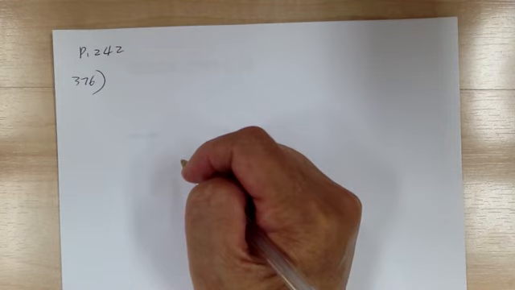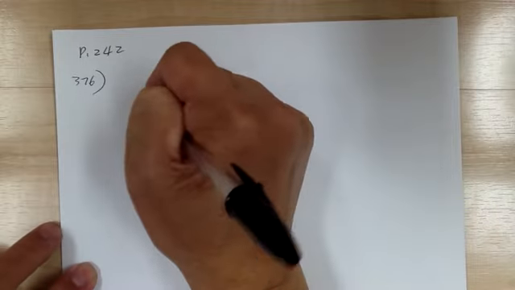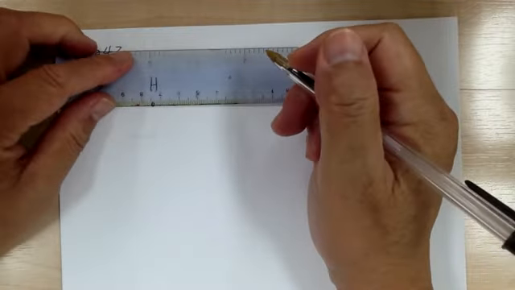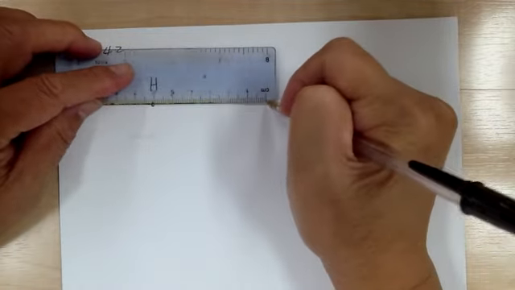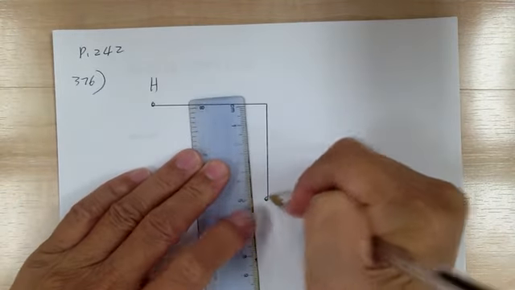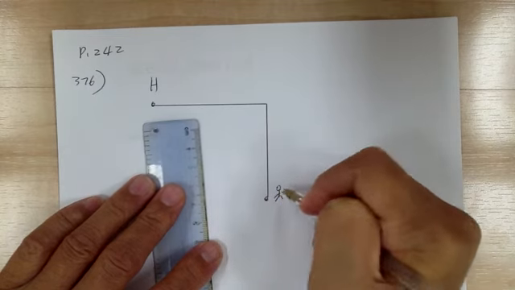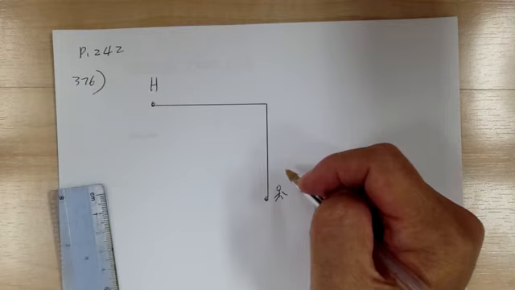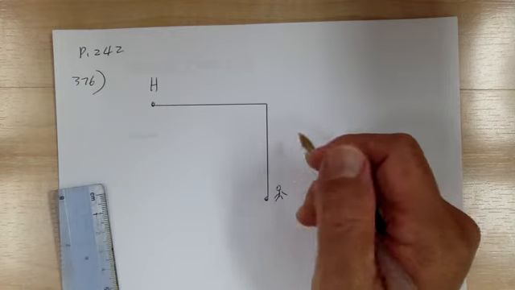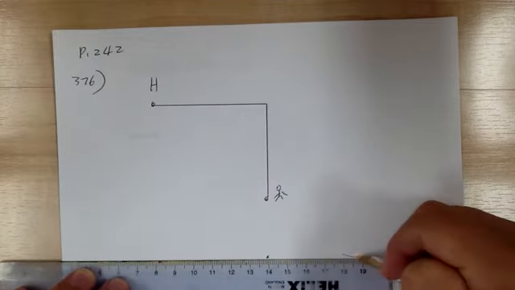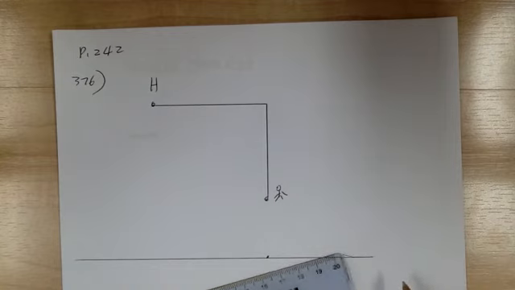Okay, it says a man is 6 miles east and 5 miles south of his home. Okay, so you have a home right over here. So you're going to go 6 and 5. Okay, so here's the man. And he's also 3 miles north of a river. So the river is going to be right over here, and again, the river runs all the way across.